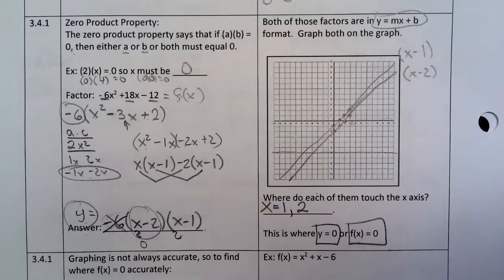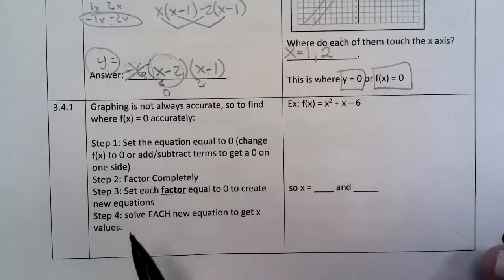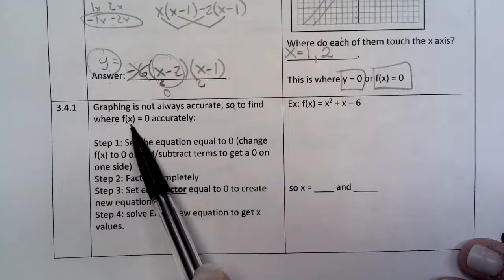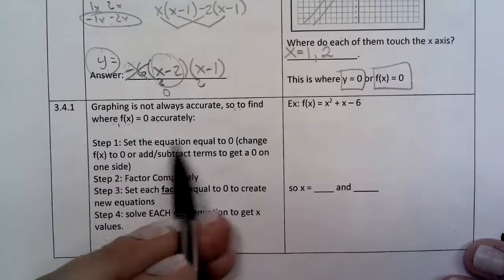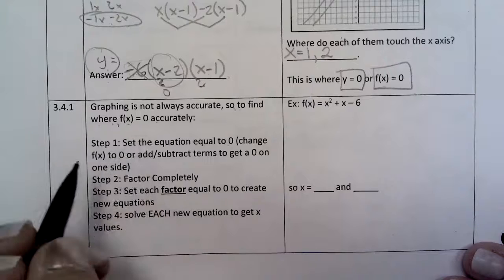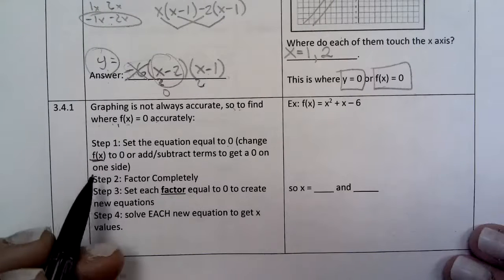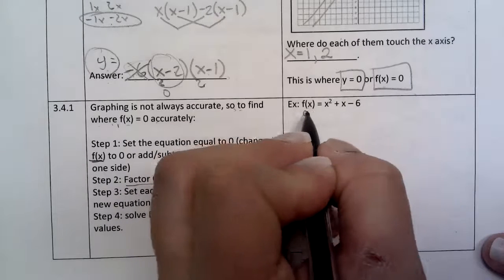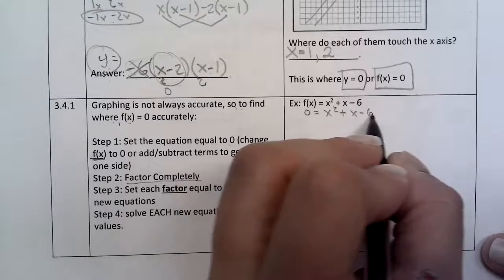Okay, so now let's take a look at how this works without graphing, because graphing is not always accurate. So we don't want to use graphing to find where f of x equals 0. We're going to follow these steps. We're going to set the equation equal to 0, so we're going to change the f of x, or the y part, to 0. Then we're going to factor completely. Okay, so let's start with that. First I'm going to set this equal to 0, and then I'm going to work on my factoring. So now I'm just going to deal with this side.